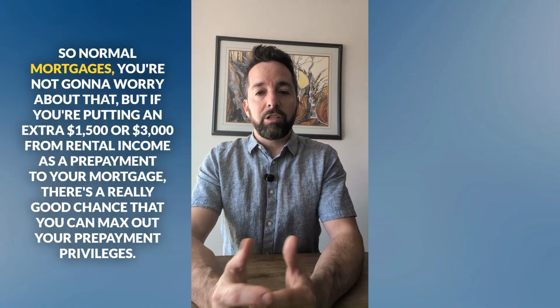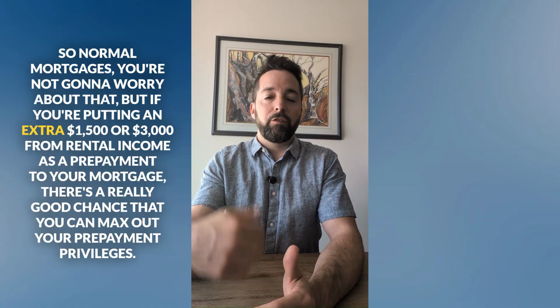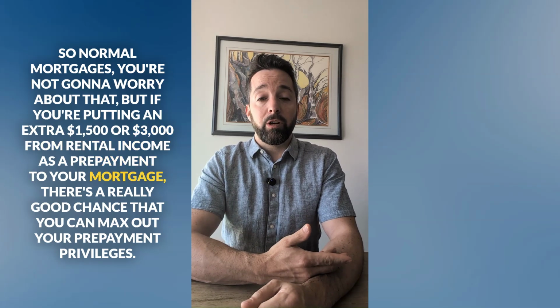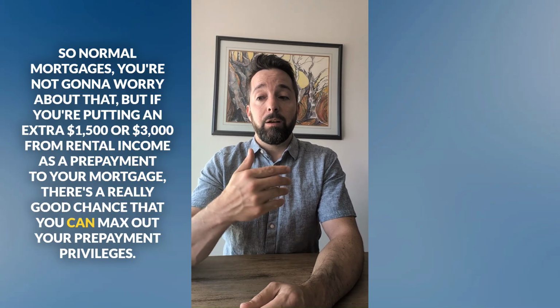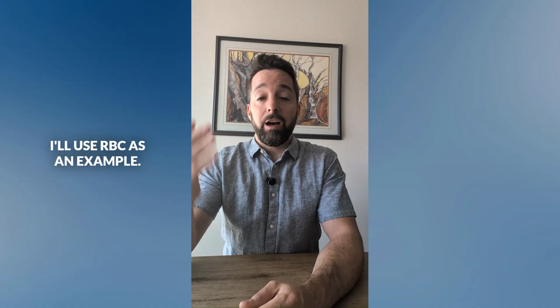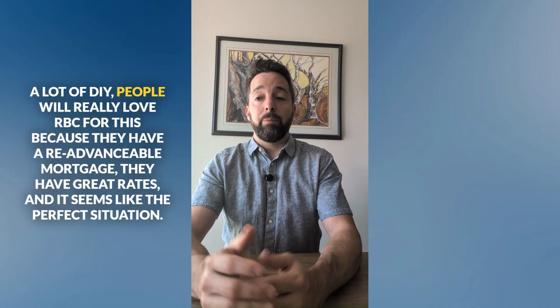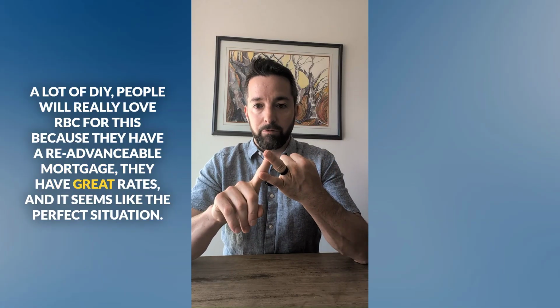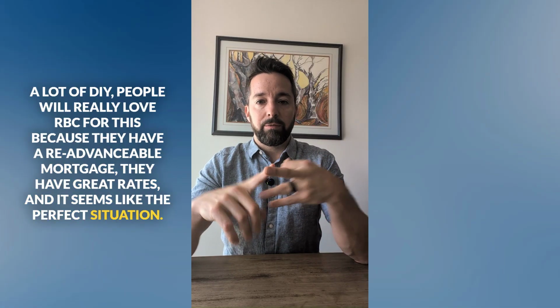So normal mortgages, you're not going to worry about that. But if you're putting an extra $1,500 or $3,000 from rental income as a prepayment to your mortgage, there's a really good chance that you can max out your prepayment privileges. I'll use RBC as an example. A lot of DIY people will really love RBC for this because they have a readvanceable mortgage, they have great rates, and it seems like the perfect situation.